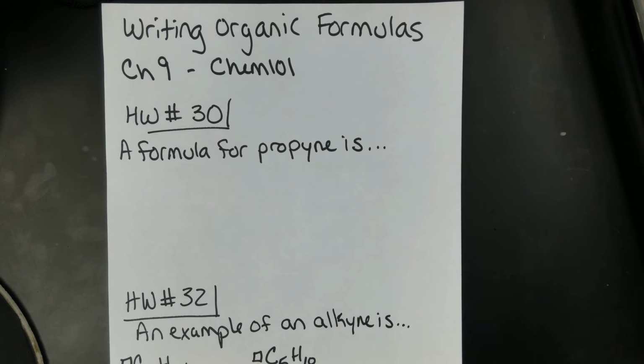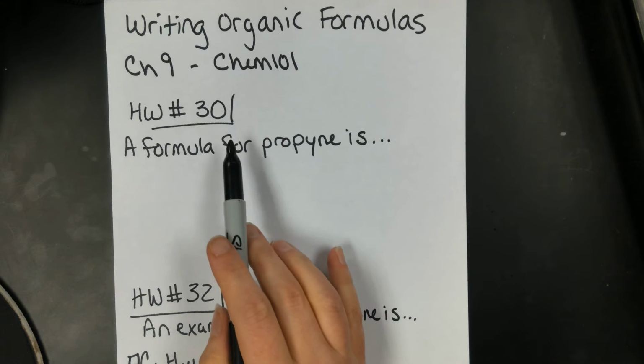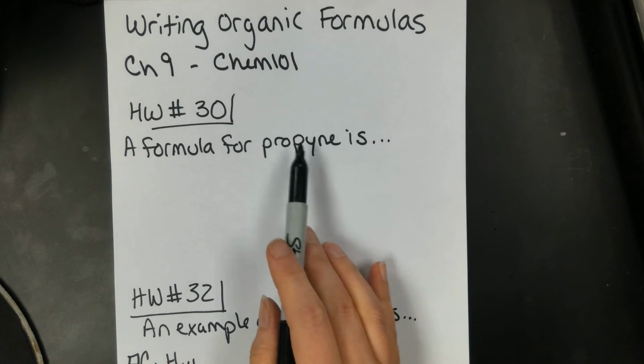So I went through the homework and I found a couple that a few people may have missed. So let's do a couple where we write organic formulas. Remember, we're just doing simple hydrocarbons in these examples. So for number 30 for your homework for chapter 9, it says, what's the formula for propyne, right?